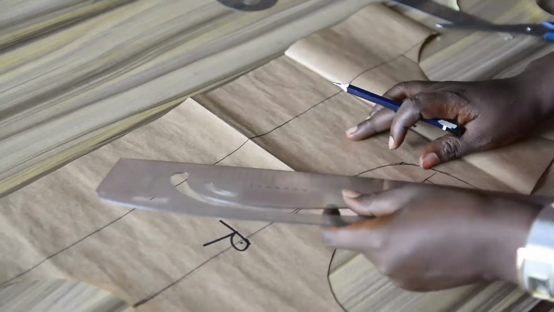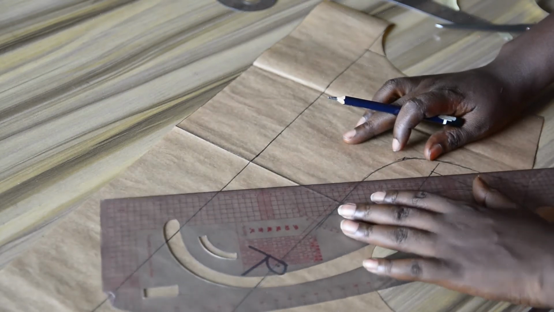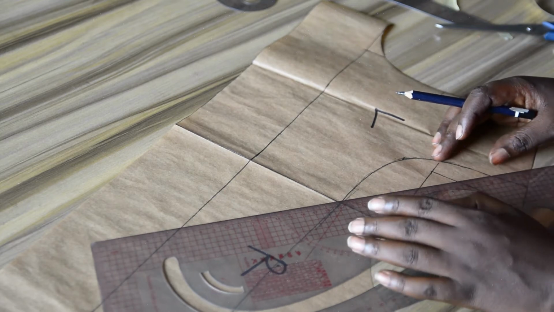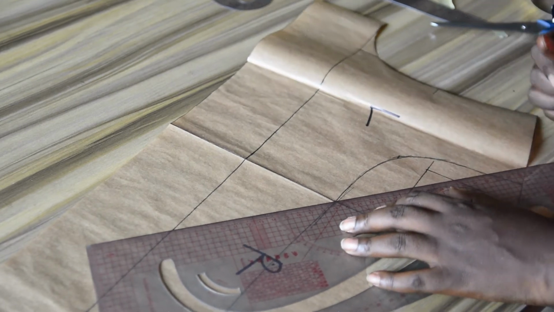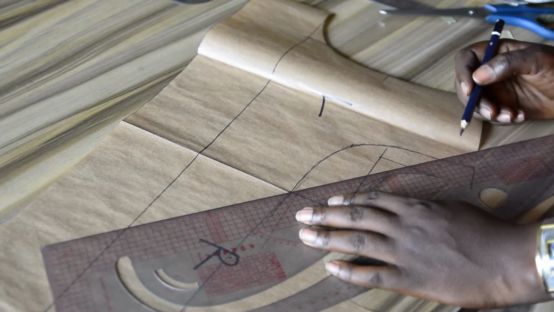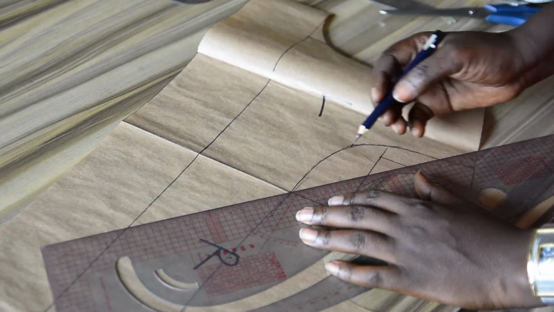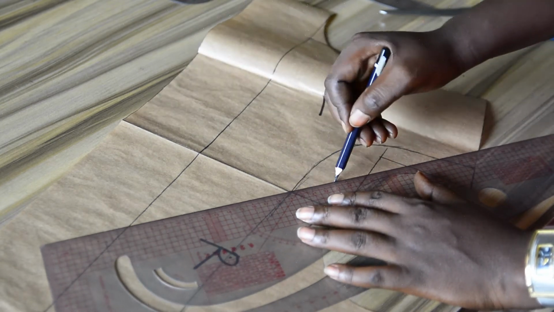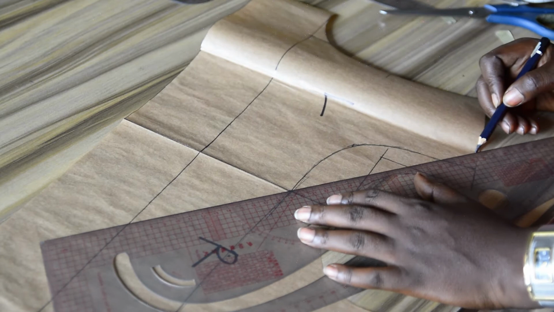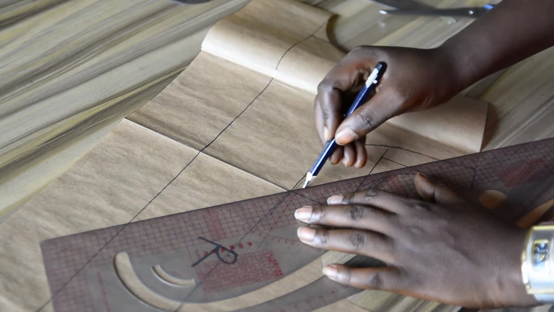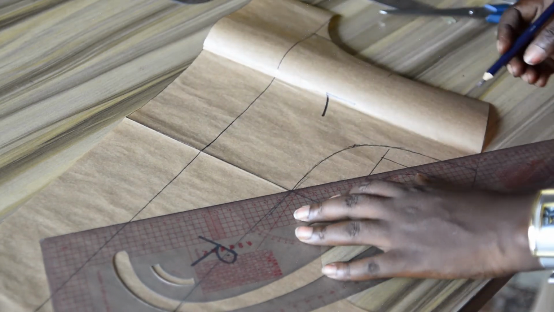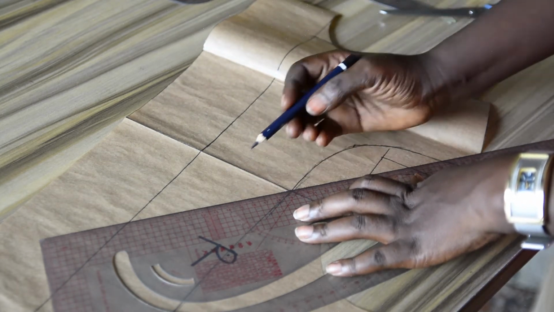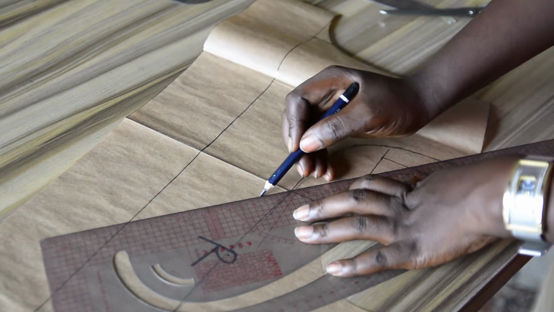Okay. So if I want to have a V shape, you can see the positioning of my ruler. With this, I cannot maintain the 4 inches width. If you want it to be at the center of the pattern, you can stop the line at the center. If you don't want it to fall at the center, you can extend it downward.